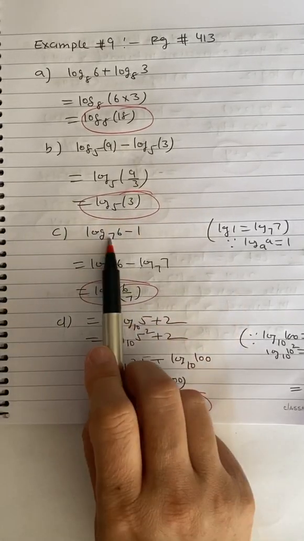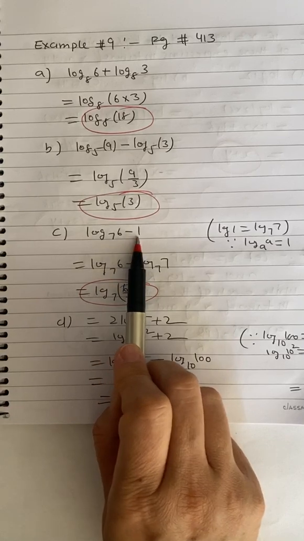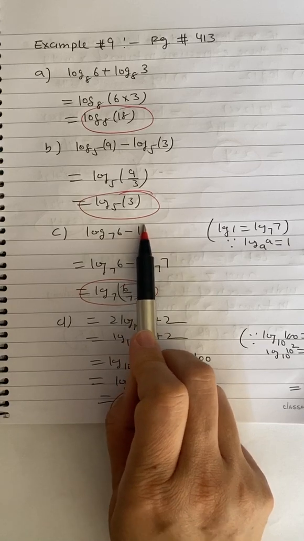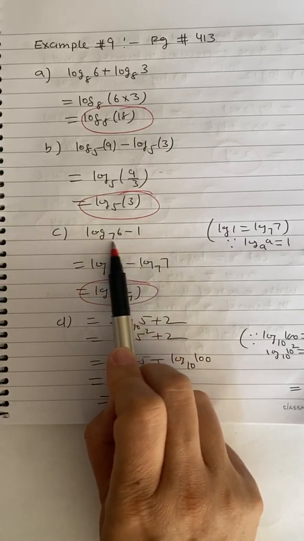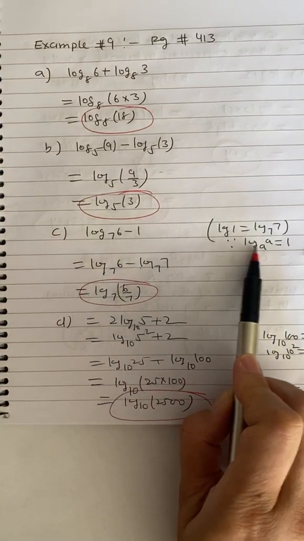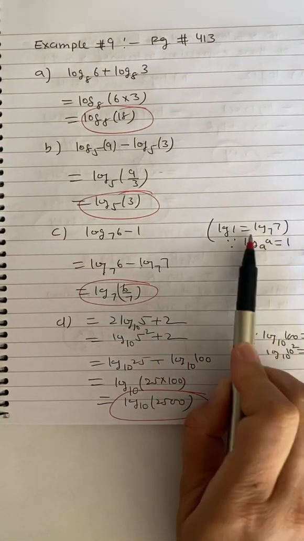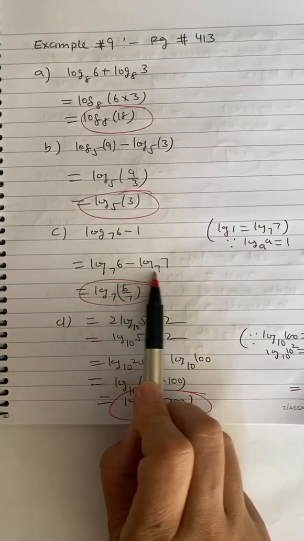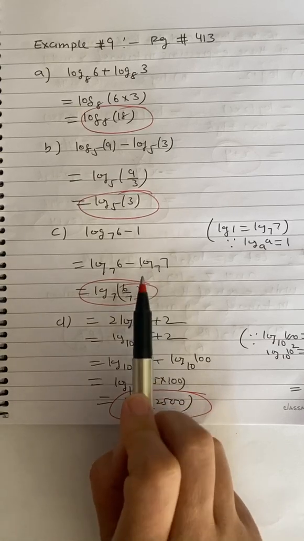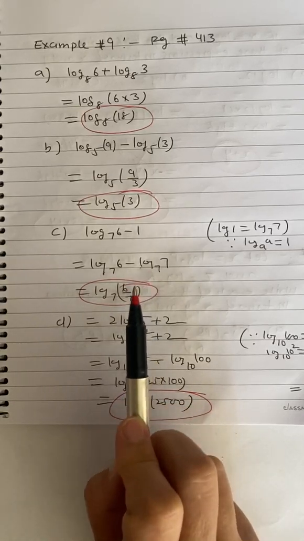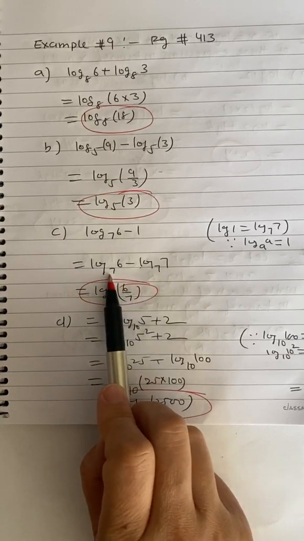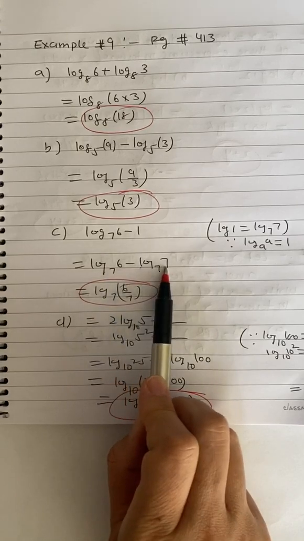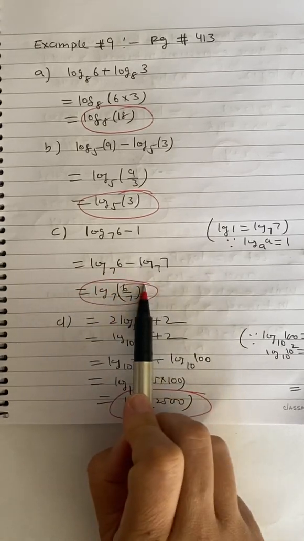Then this one: log 6 to the base 7 minus 1. This seems like a bit difficult. But what you need to do here is change this 1 into whatever base is given to you. We know that log a to the base a is 1, which means I can rewrite 1 as log 7 to the base 7. Then you will have the same bases, because for any rule you use for log, the bases have to be the same. So now you have 7 as a base here and 7 here, and we know for subtraction it's 6 divided by 7. So this is your final answer here.